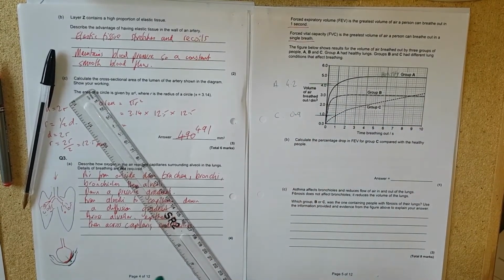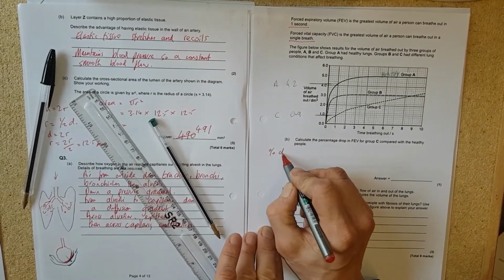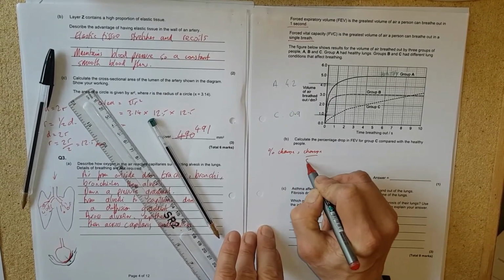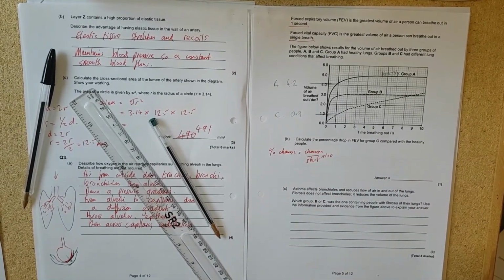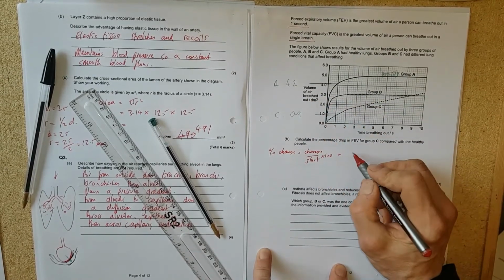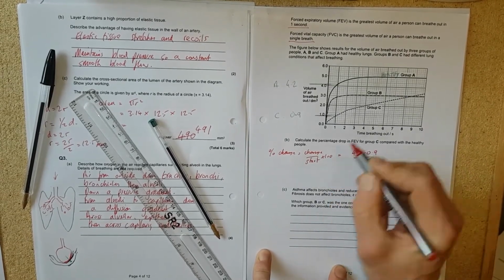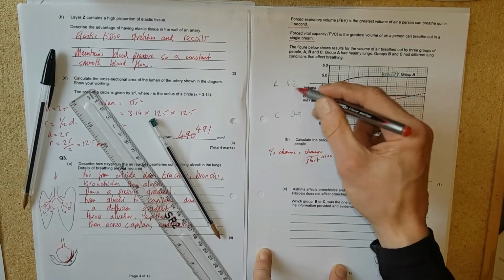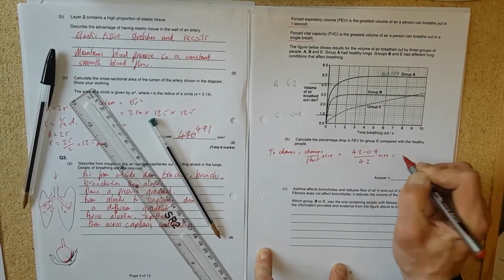So percentage drop. Remember, percentage change is the change divided by the start times by 100, and that's always the same equation. So the change is 4.2 minus 0.9 over the start. It says drop compared with the healthy, so our healthy is our starting value, times by 100.